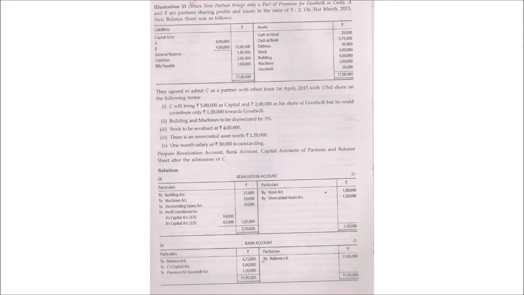So on the debit side, to profit transferred to A's capital 1,55,000 multiplied by 3 by 5, amount 93,000, and B's capital 1,55,000 multiplied by 2 by 5, amount 62,000. So this amount we will transfer to the capital accounts of A and B.